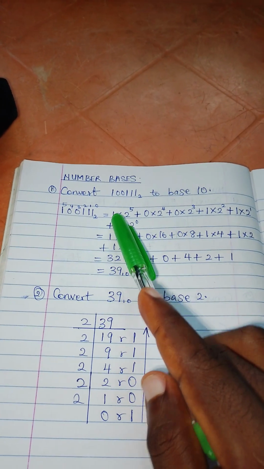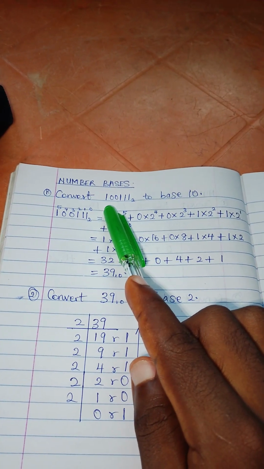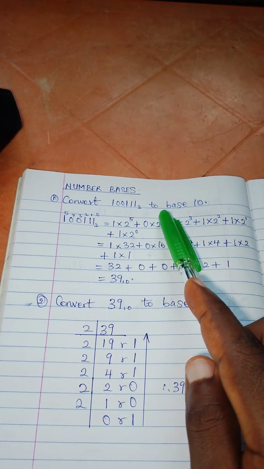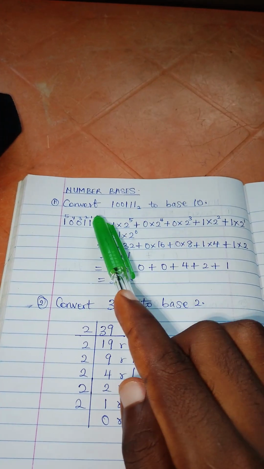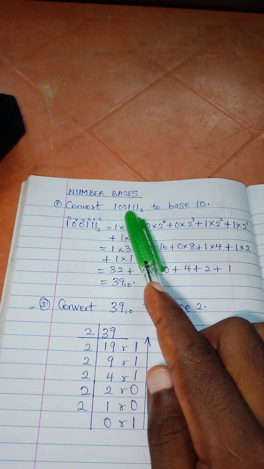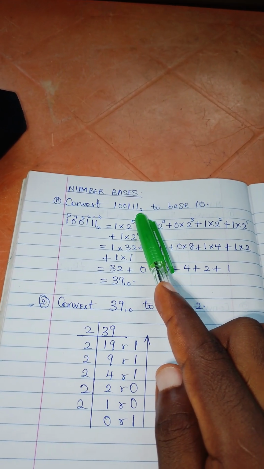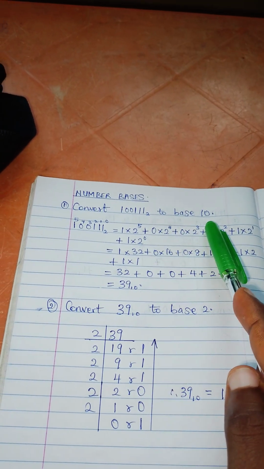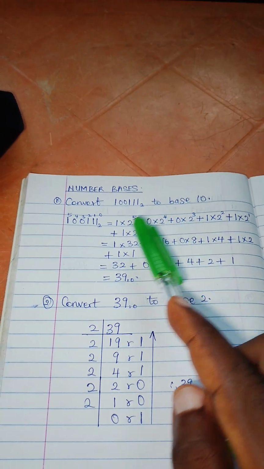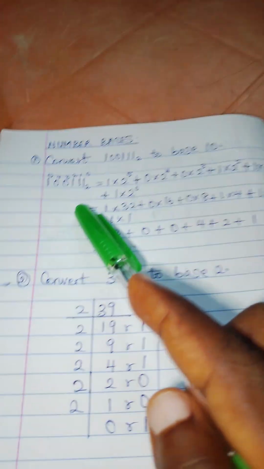So first and foremost, we'll be starting off with converting from a number in another base to base 10. So in this example, we have a number in base 2 to convert to base 10, and the number is 10011 base 2. So how do we convert it? The first thing you are going to do is this.